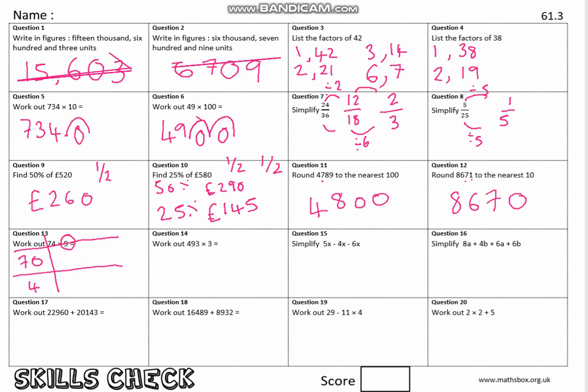Now, 9 times 7 is 63, and then I'm going to add the 0, okay? So I'm going to have 630, because that's 9 times 70. And then I'm going to do 9 times 4, which is 36. And then all I've got to do is add those together, okay? So I've got 630 plus 36, which equals 666. So there's our answer.